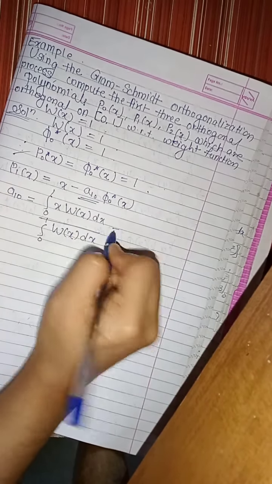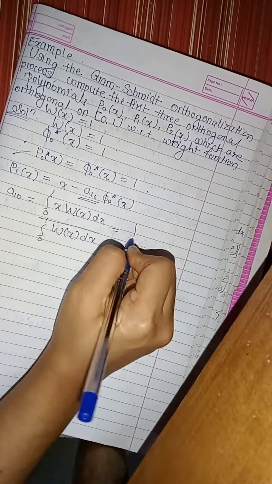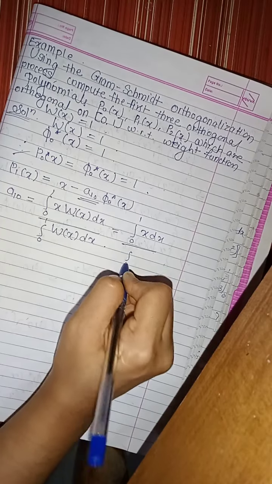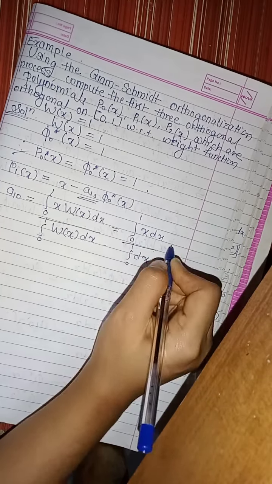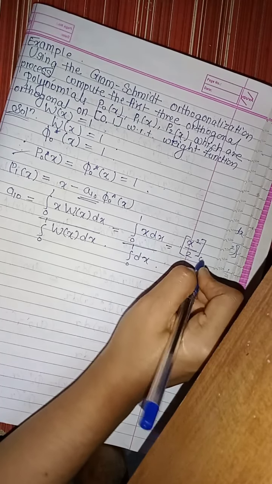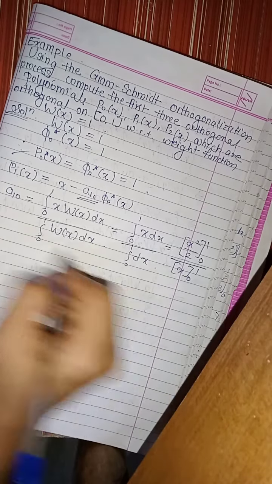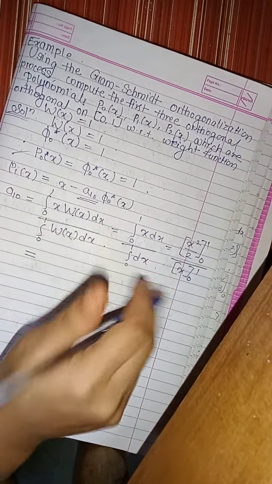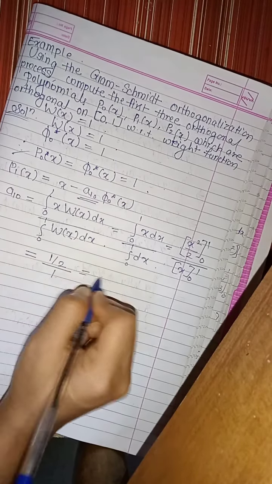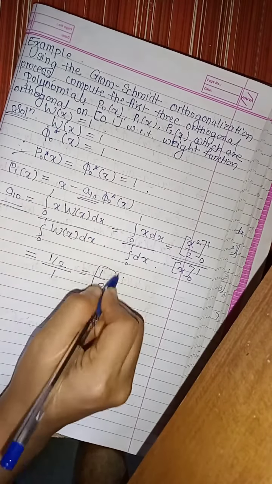Now our weight function w of x is 1, so directly we have integral 0 to 1 x dx upon integral 0 to 1 dx, which is x square upon 2 over 0 to 1 upon x over 0 to 1. Substituting the values, we have 1 by 2 upon 1, which is 1 by 2. So the value of a10 is 1 by 2.